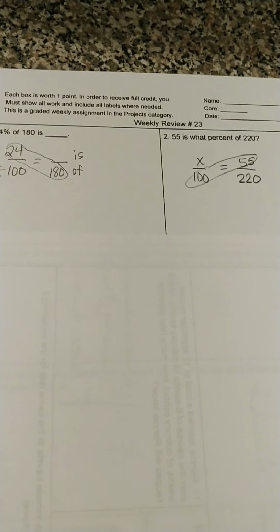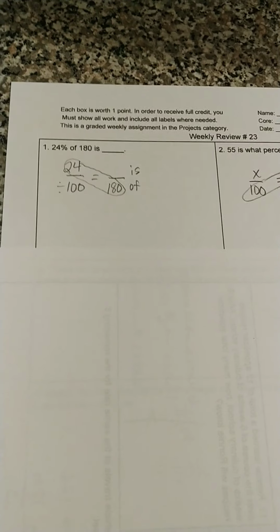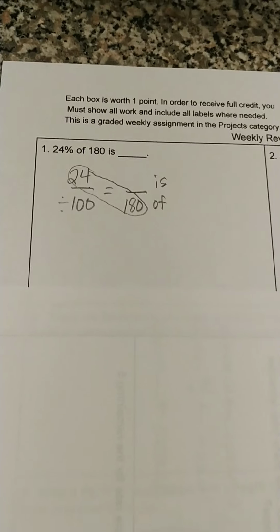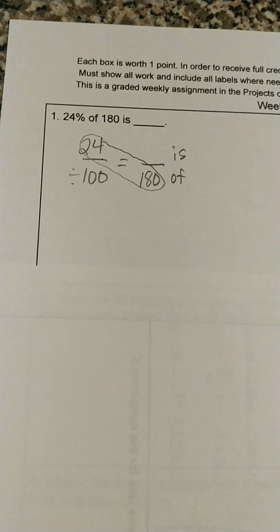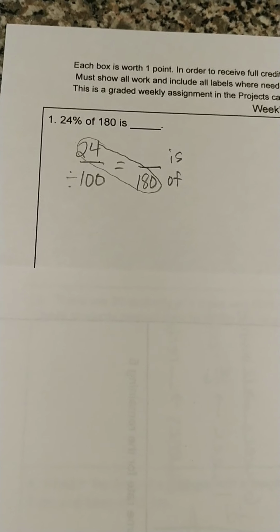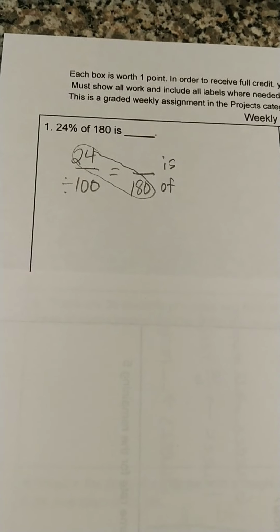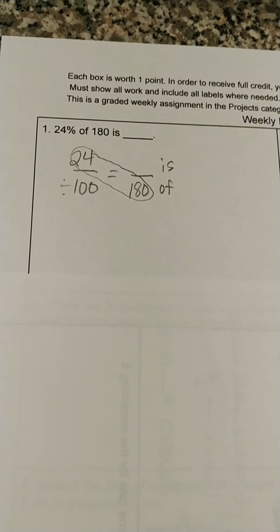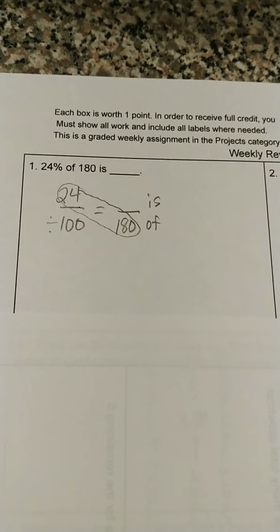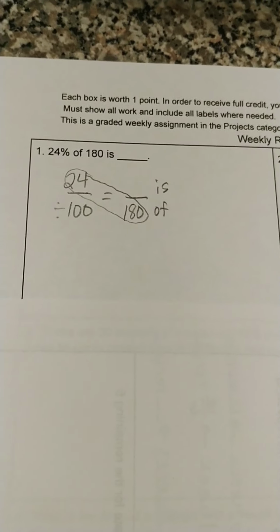If you remember, questions 1, 2, and 3 are all percent of problems, and so we set up the is over of, or part over whole model. So for number 1, 24% of 180, we would set up 24 over 100 equals blank over 180, and that's the is over of. We cross multiply and then divide.